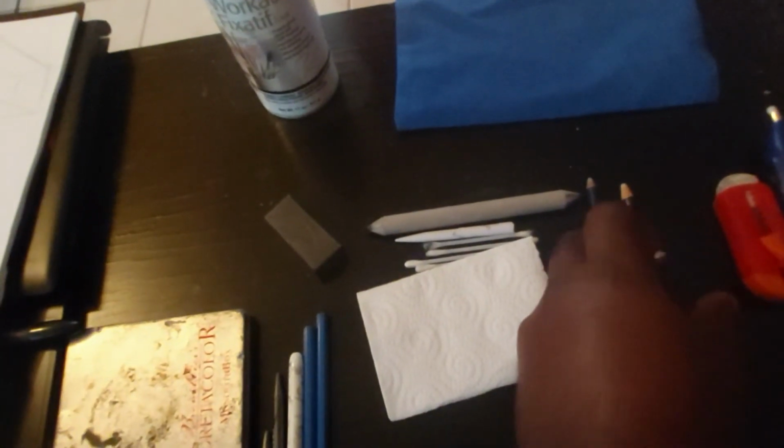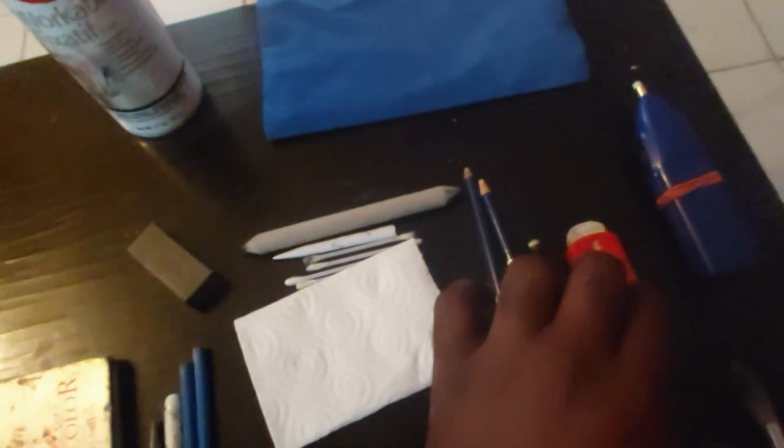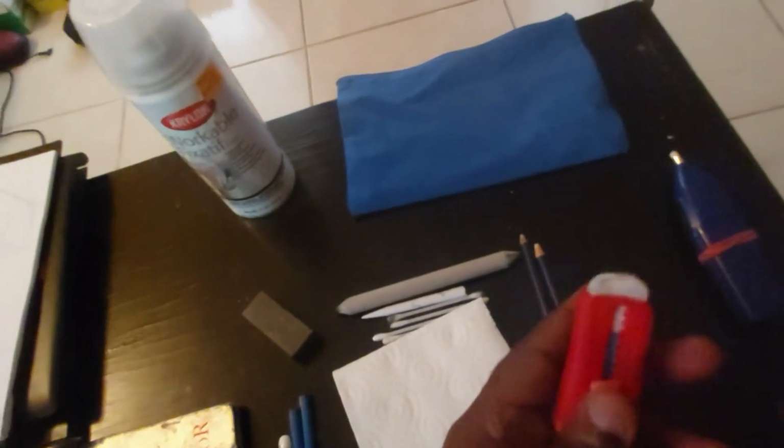This is another type of eraser. The tip of it is adjustable, and it's also used to pull out details. Usually what I do, I cut the tip so I can get a nice sharp edge to draw. This is for erasing as well. The traditional eraser is just in a case, right?